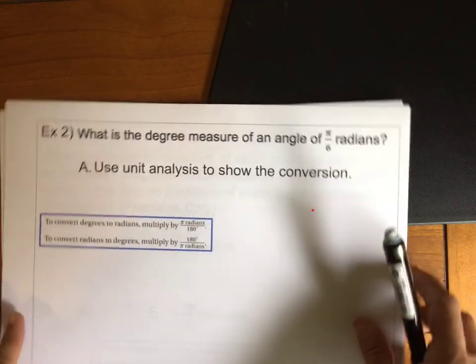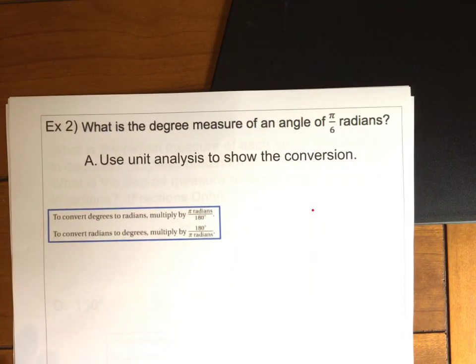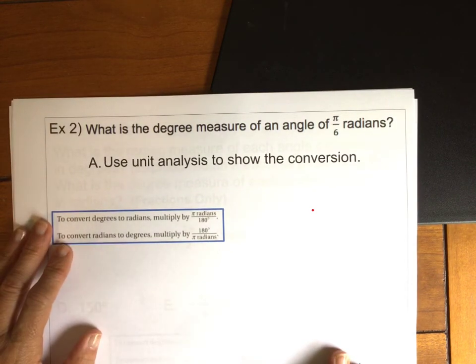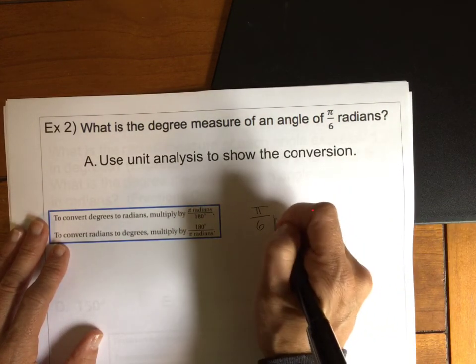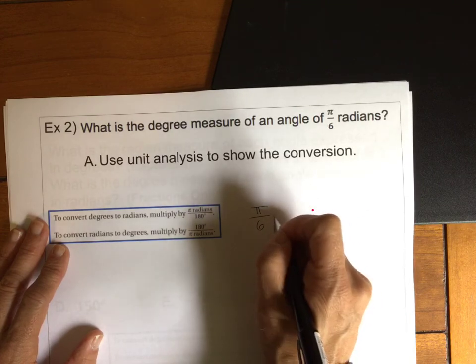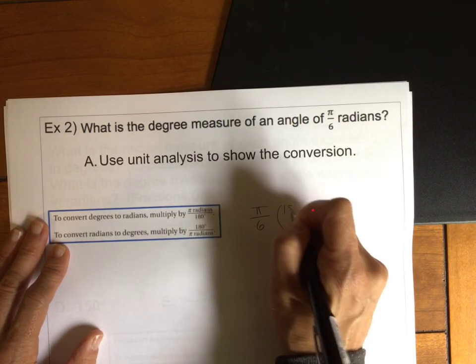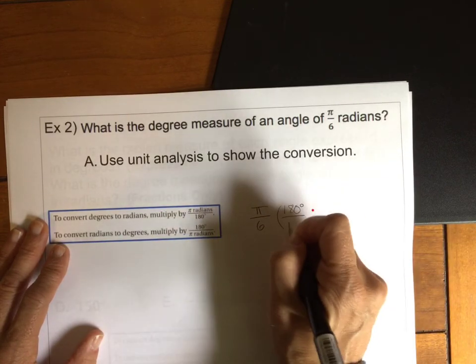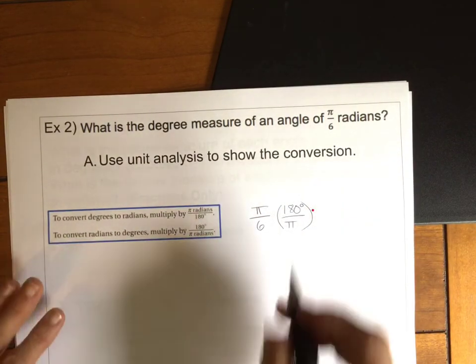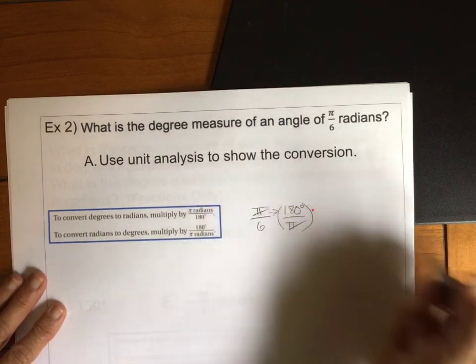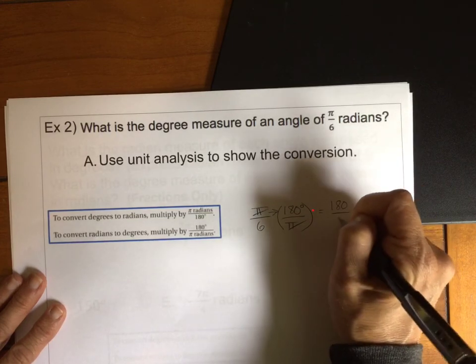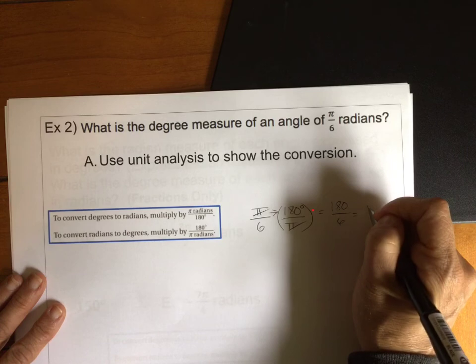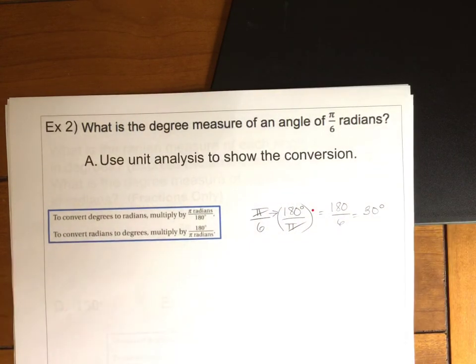It's different when we go the other way though. It's different when I go from radians to degrees. I have the opportunity of getting a decimal with degrees. I don't think in this case that we will, but if we start out with radians, then we want to go to degrees, then I want to multiply with the degrees on top. So 180 degrees in every pi radians. Notice when I multiply straight across, the pi's cancel out, and I'm left with 180 over 6. Well, 6 goes into 180 30 times, and so that is 30 degrees.